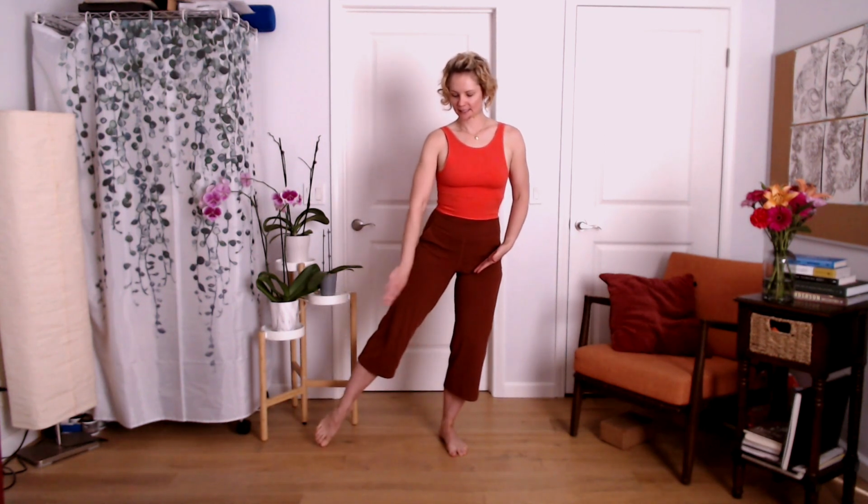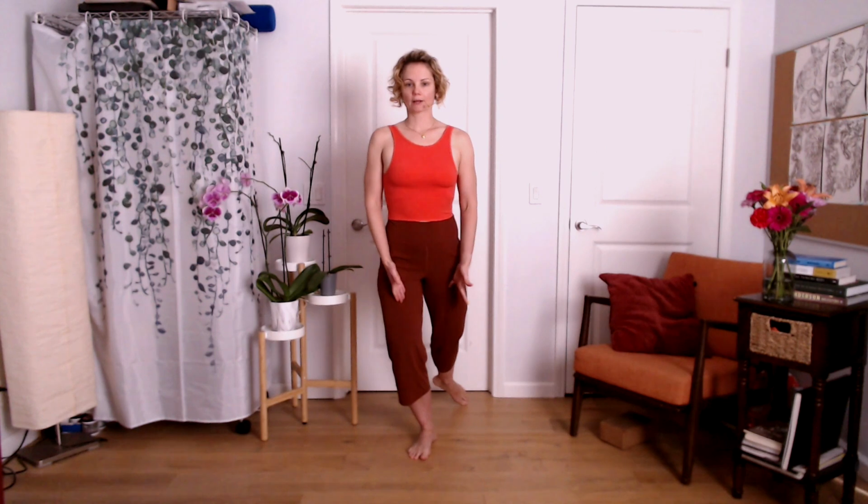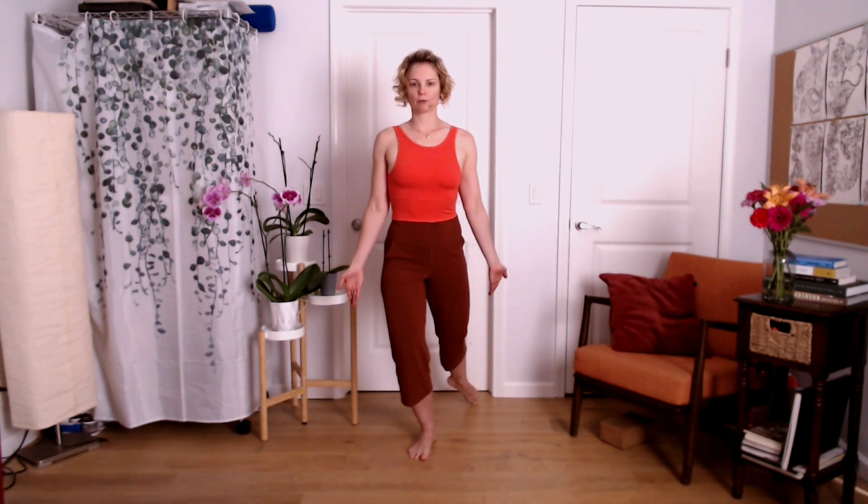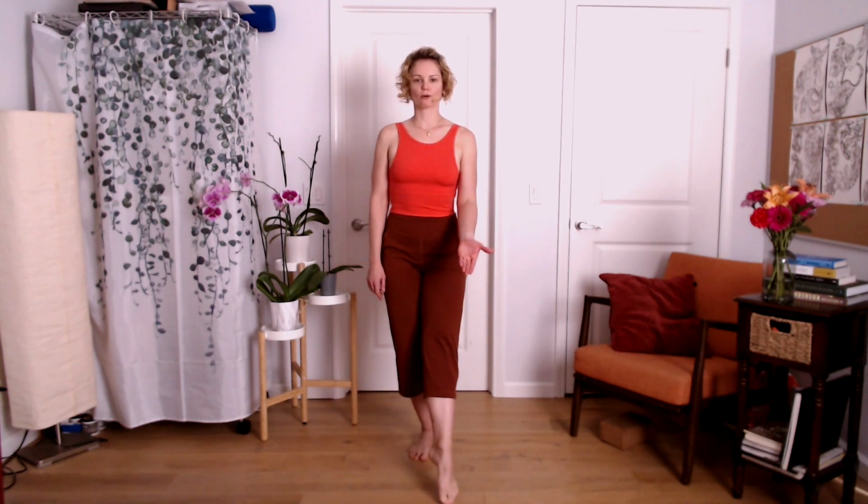And then together, side, inner thigh faces the floor, together, and forward, external rotation here, and together. Change weight. We're going to go forward external rotation, together, side internal rotation, together, and back external rotation, both legs opening out, and together, side, together, forward.